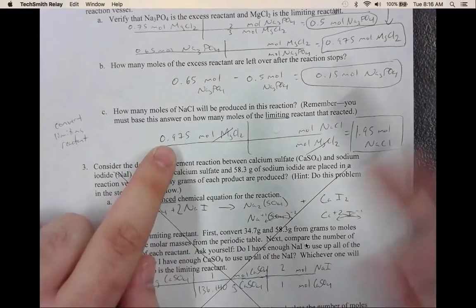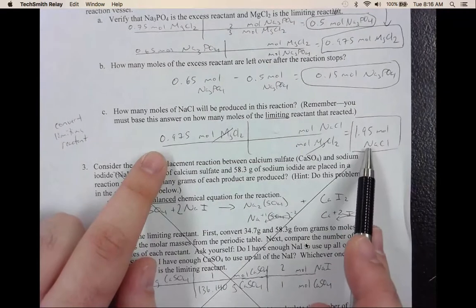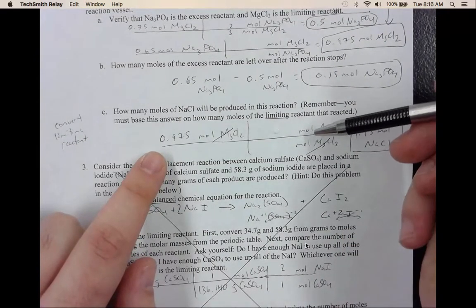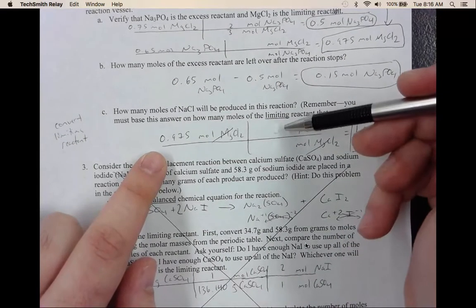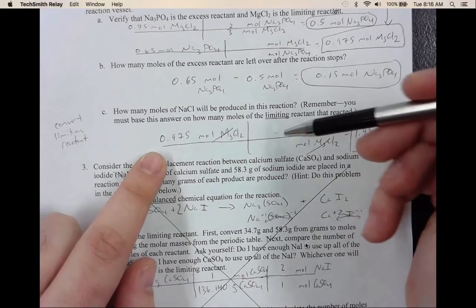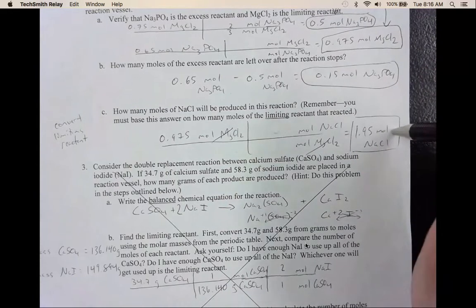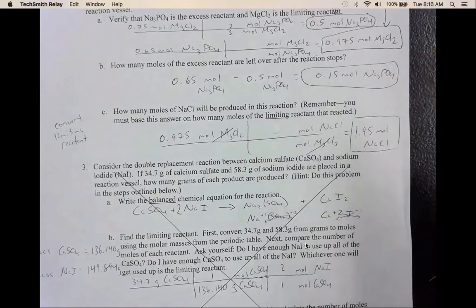So that's what I did here. Magnesium chloride is the limiting reactant. We convert to sodium chloride. Remember guys, I plugged the moles in so they cancel. These values come from the coefficients. Plug them in. You should be able to get 1.95. If you don't, please circle it. Ask me when you come to class.